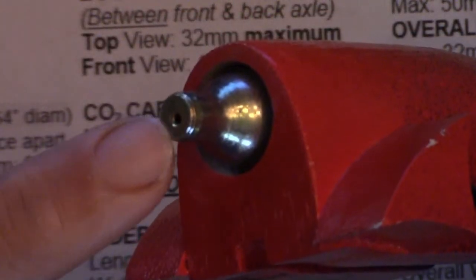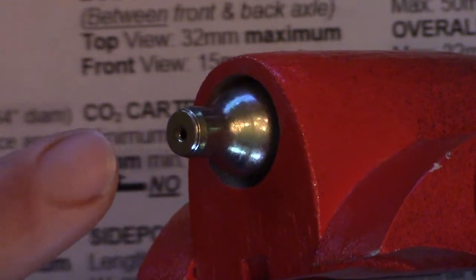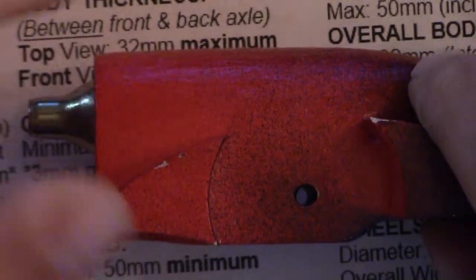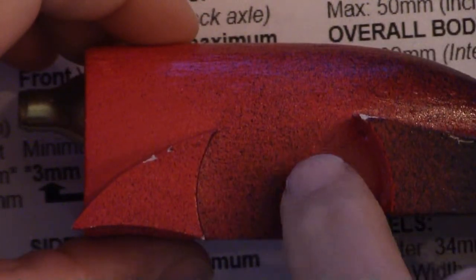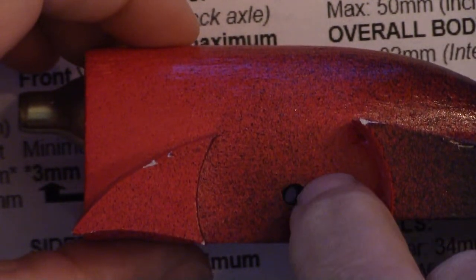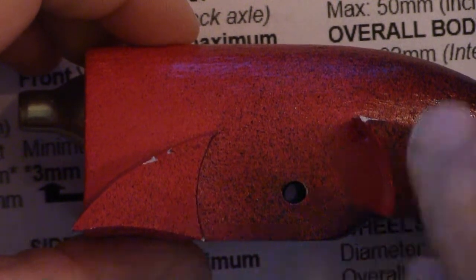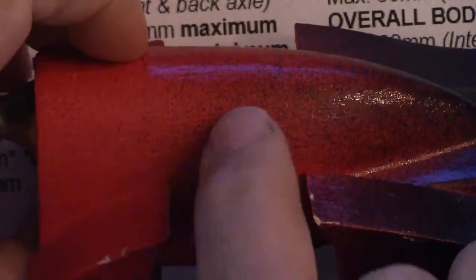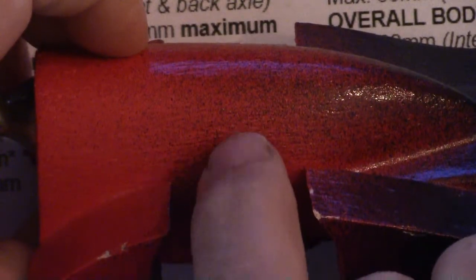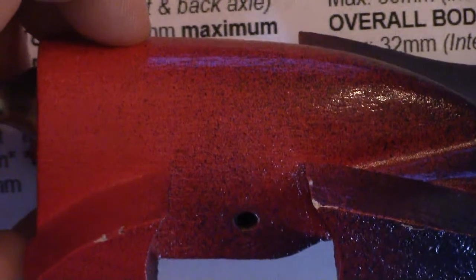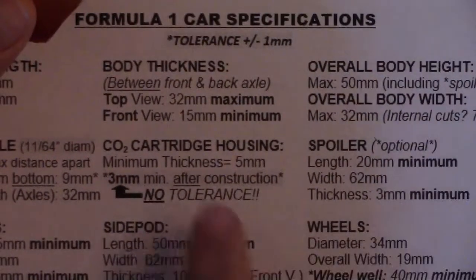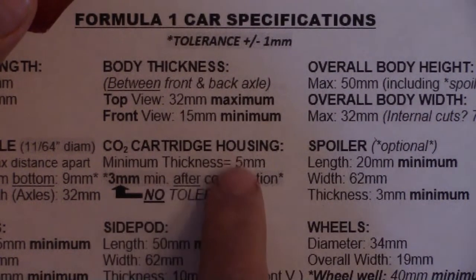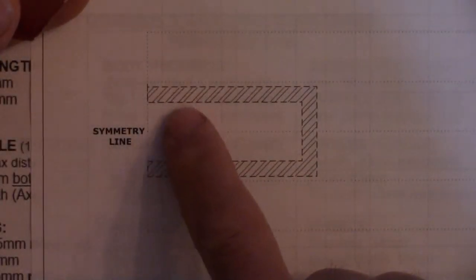When that seal, which you can see has been punctured, when we do puncture that seal, it's going to push this cartridge forward with a lot of force, which in turn is going to push your car down the track, 50 feet of track, in hopefully 0.9 seconds or less. There's enough force when we puncture that seal that that cartridge could crack through the car body if it's too thin. So the specification reads, your CO2 cartridge housing should be at least 5 on the drawing, which is why I shaded this in for you.